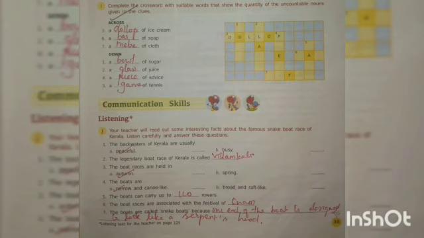Now look at first part, that is across. In across part, question number 3. A dash of ice cream. To specify the quantity of ice cream, we usually use the word dollop. Okay? A dollop of ice cream. Sixth one, a dash of soap. To specify the quantity of soap, we usually use the term bar. Okay? A bar of soap.